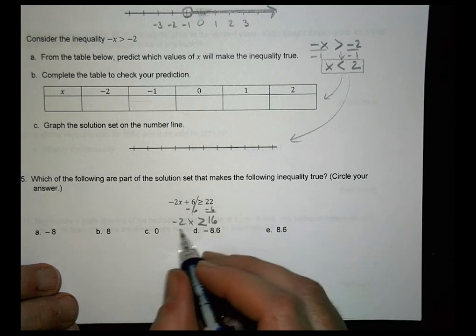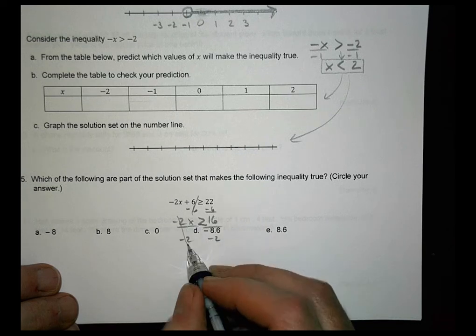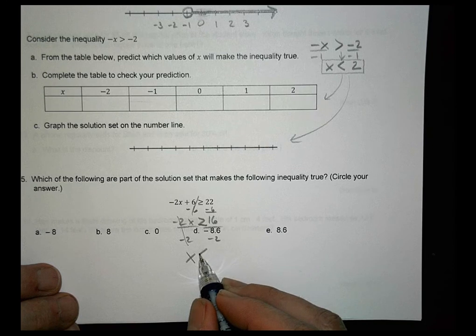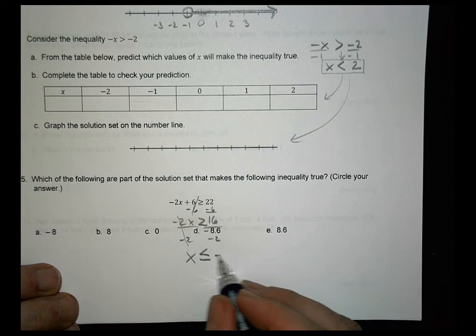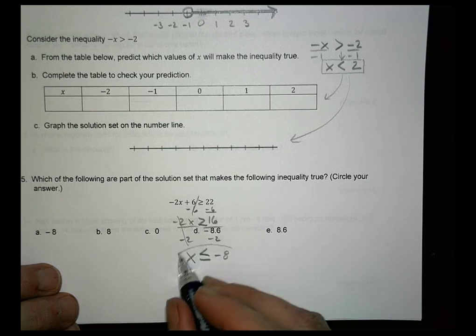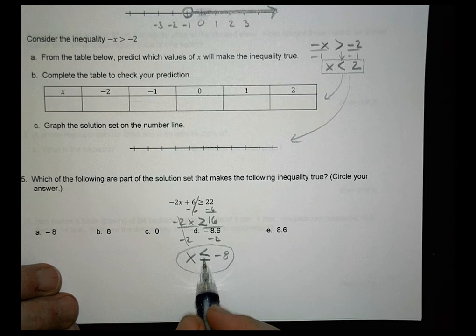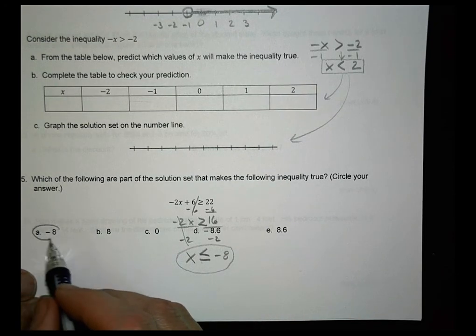Okay, so then I'll divide both sides by negative 2. So that goes away. And then x becomes, reverse the inequality, less than or equal to 16 divided by negative 2, which is negative 8. So that's our solution. So which ones fit in there? Which values are less than or equal to negative 8? Well, negative 8 is equal to negative 8.